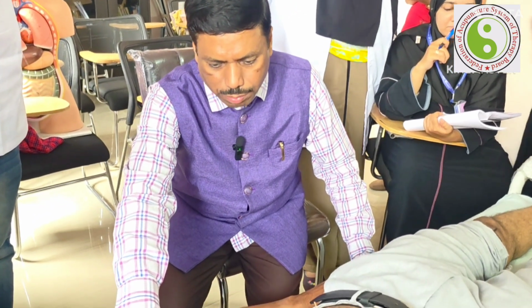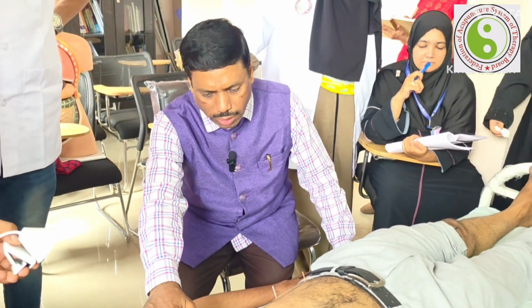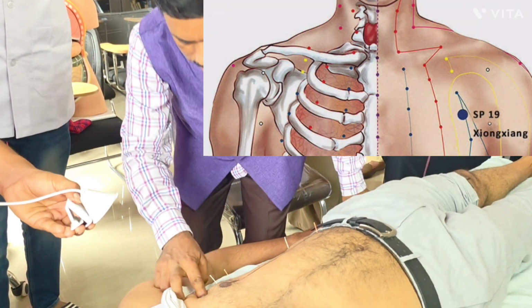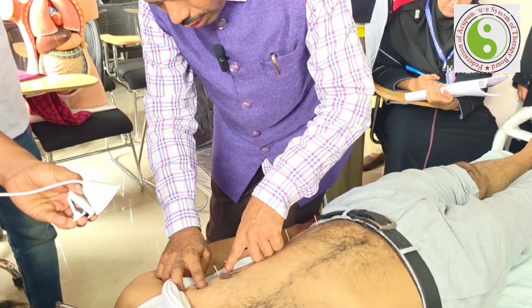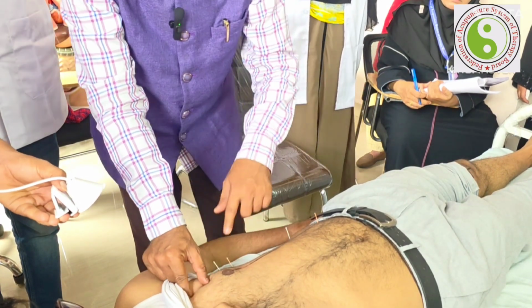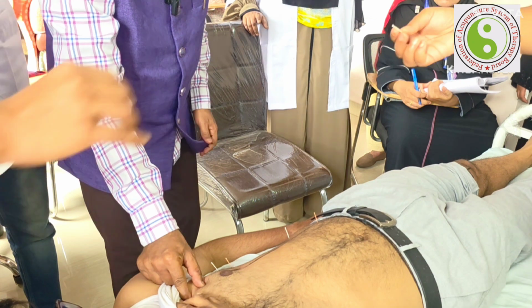By the way, this is also a good point to treat cardiac related disorders, because the point is located over the cardiac system. Now further, on the third intercostal space, you can apply Spleen 19, Xiong Xiang. This is Tian Xi, this is Xiong Xiang, this is Zhourong. You just apply, there are 2 points here.